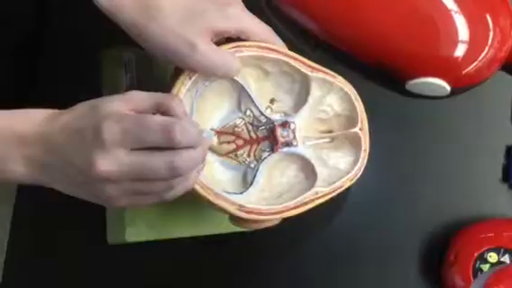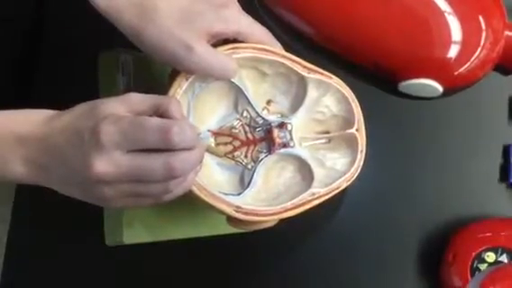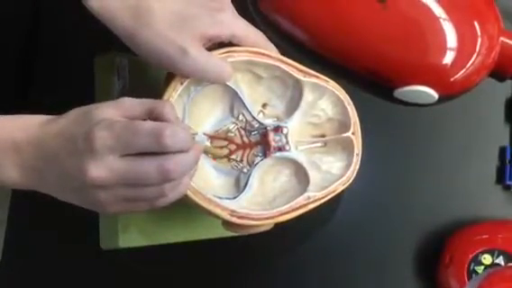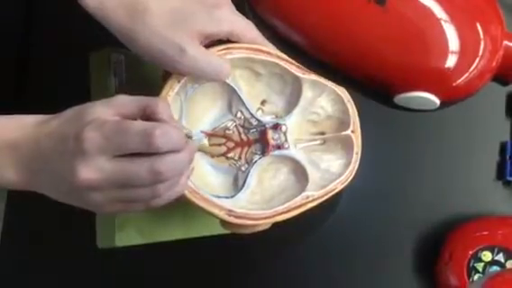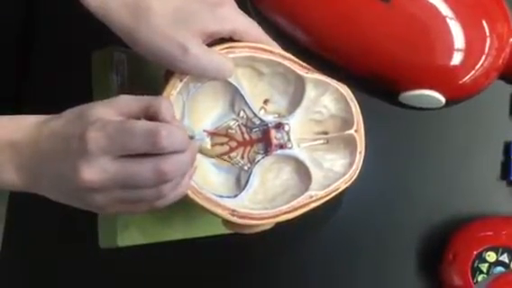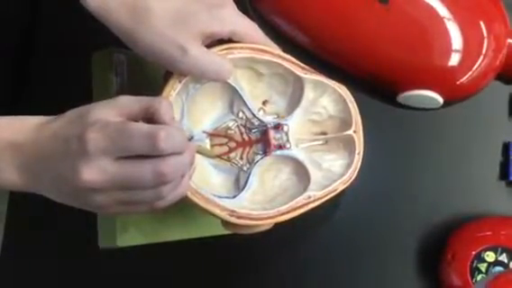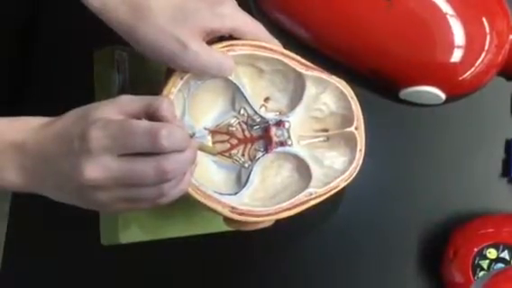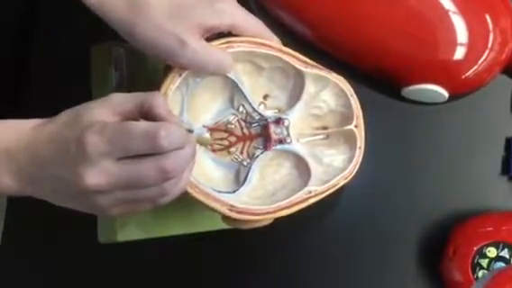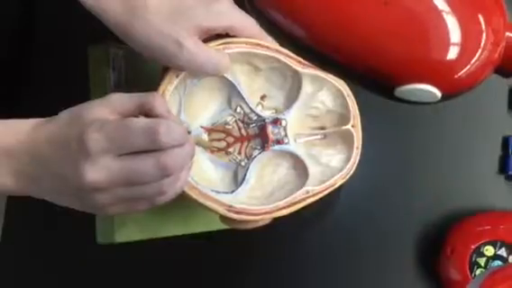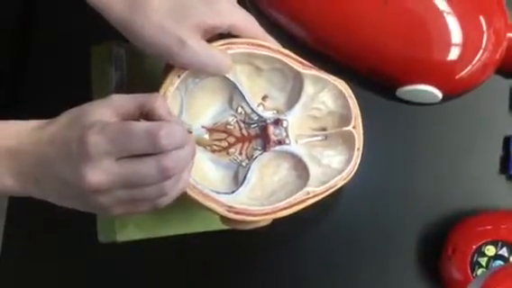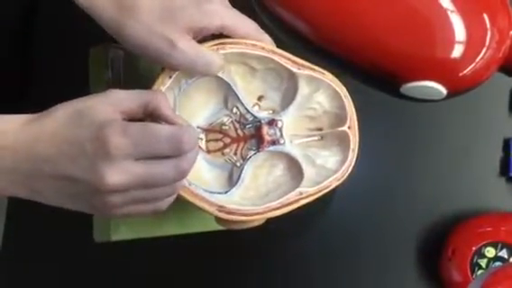And then 9, 10, 11 for the jugular foramen line up. So glossopharyngeal, vagus, and spinal accessory. And then 12 is just by itself, going through the hypoglossal canal, right there. And then you can see spinal cord.